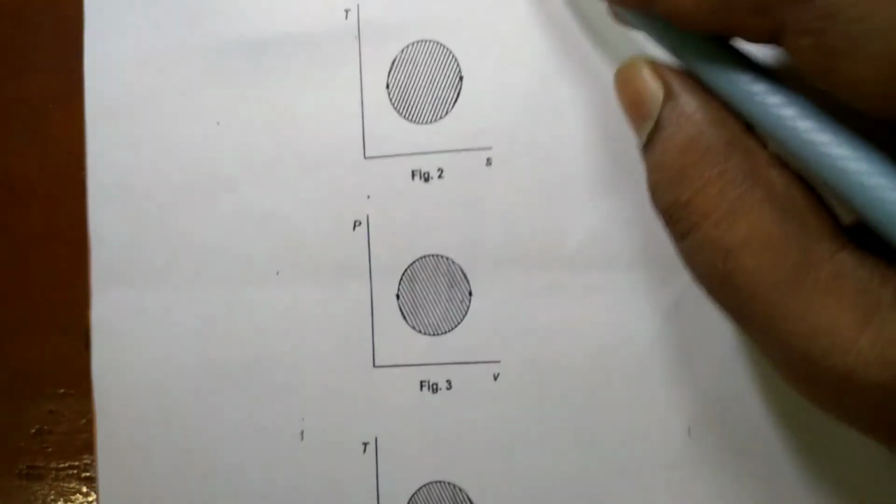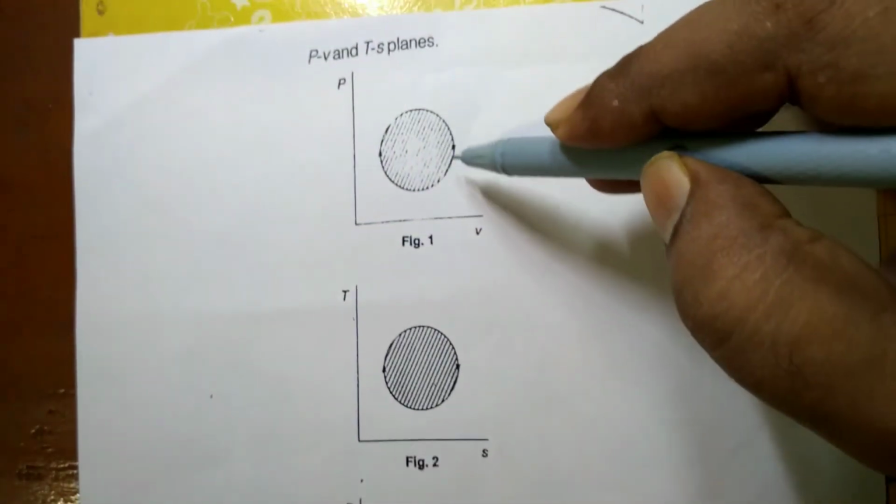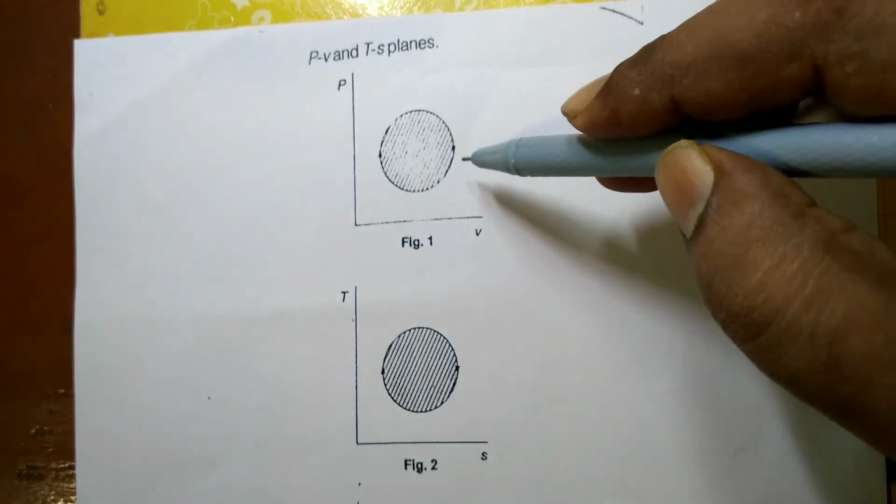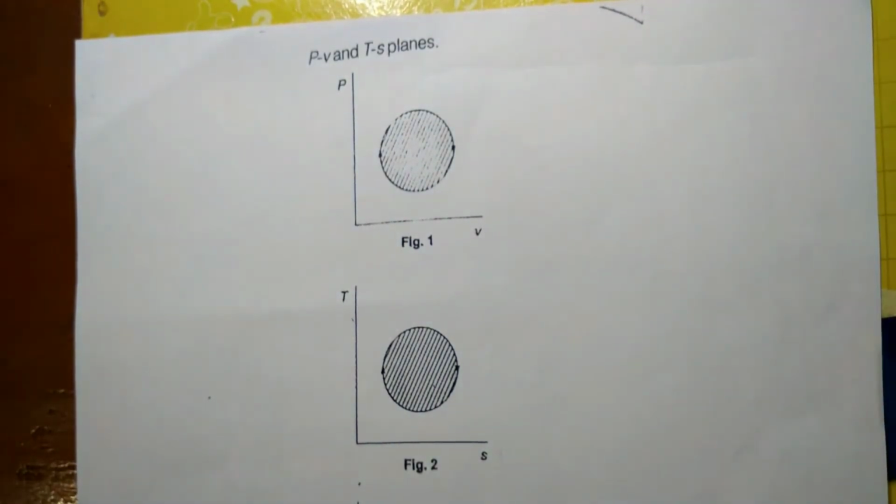Figures were drawn on the PV and TS planes like this. According to the first law of thermodynamics, equal areas are enclosed by, options are: A, figures 1 and 2; B, figures 1 and 3; C, figures 1 and 4; D, figures 2 and 3.